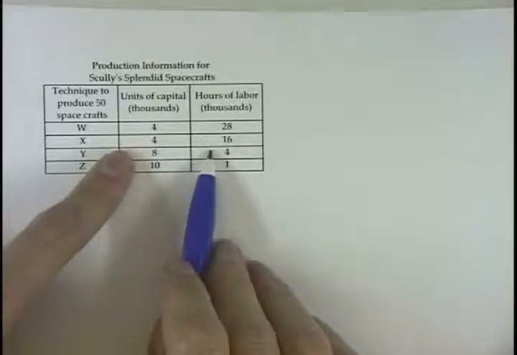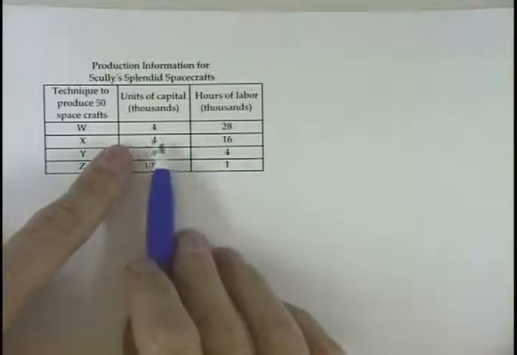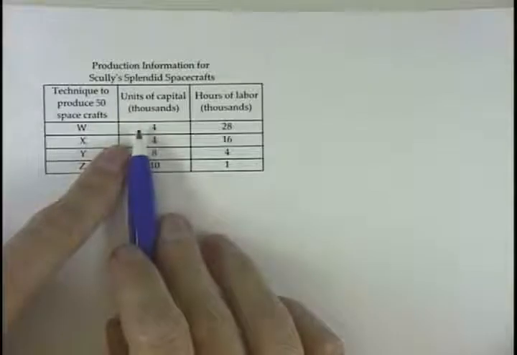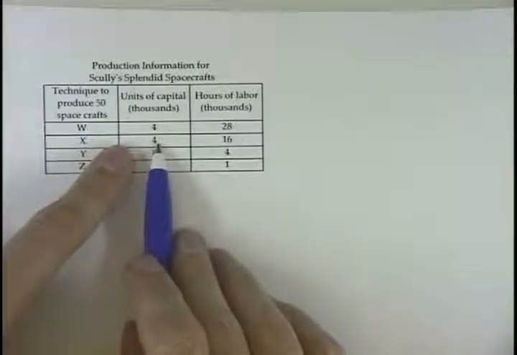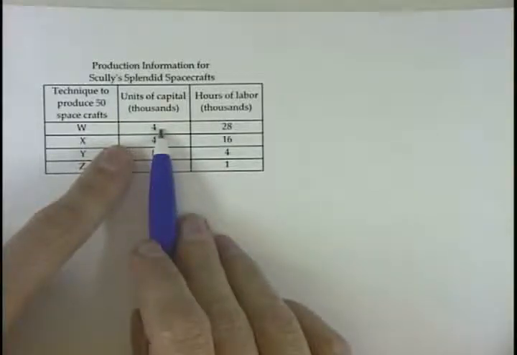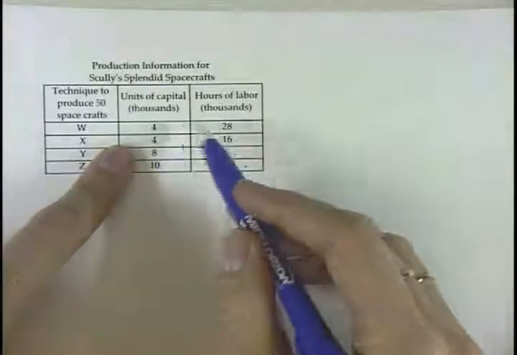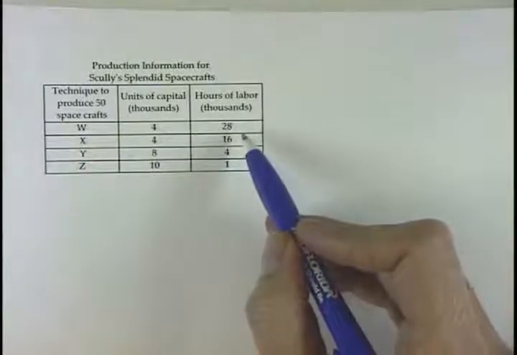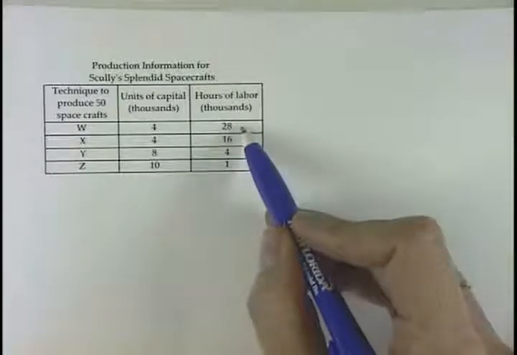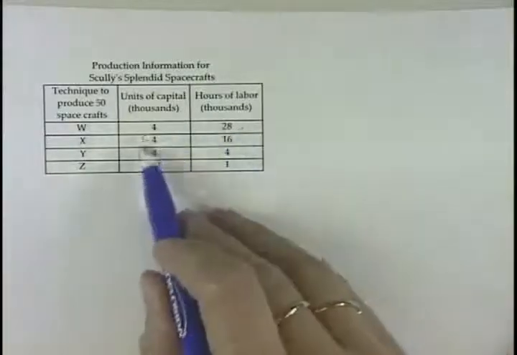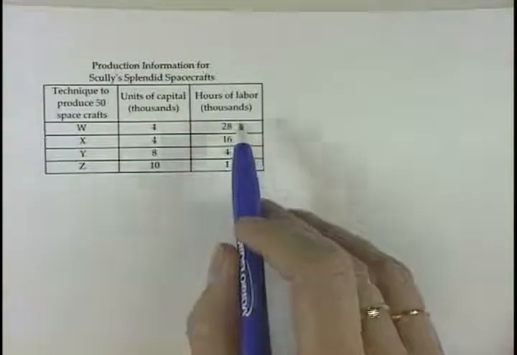That's okay as well. But now on this last one, I'm going from X to W. Here I'm at 4, and here I'm at 4. So I'm using the same amount of capital, but I'm adding more labor.